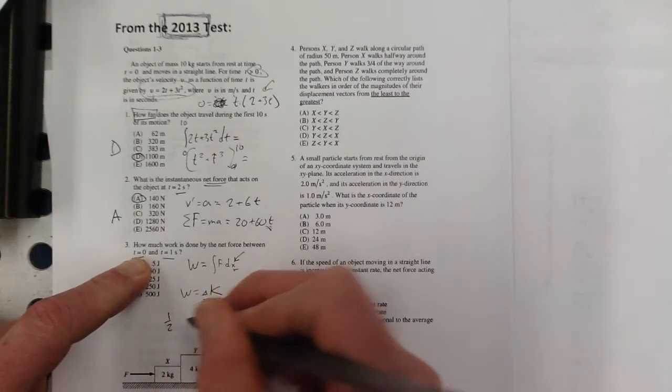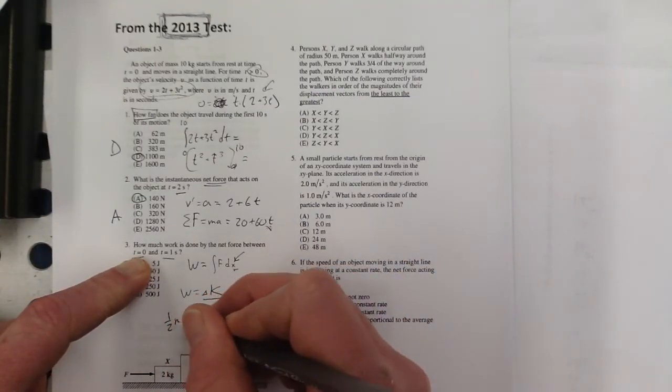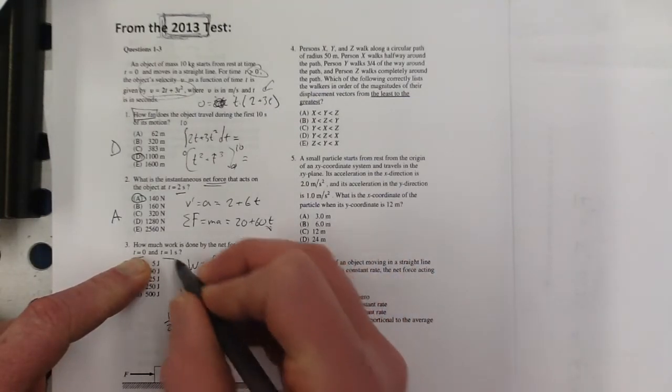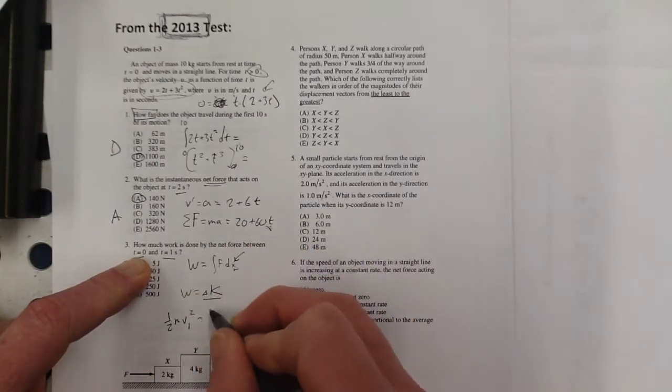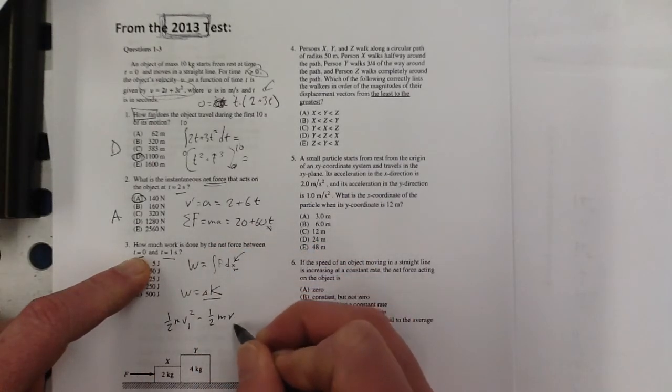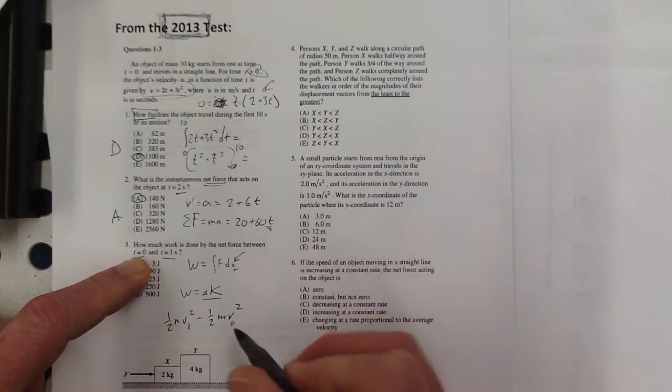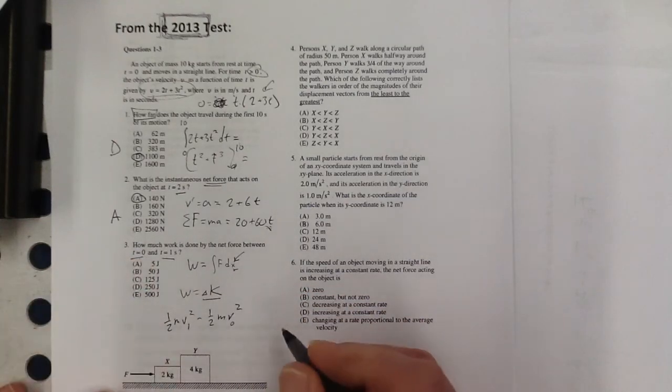So I have 1/2, change in kinetic energy is 1/2 m v final, which is the v at time 1 squared, minus 1/2 m v initial, which is the time 0 squared.